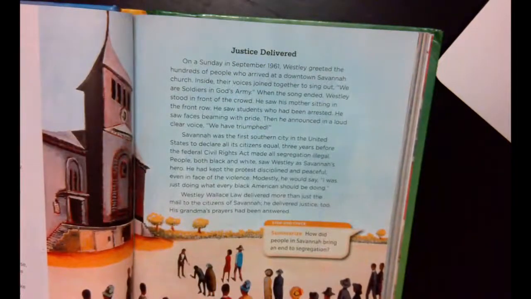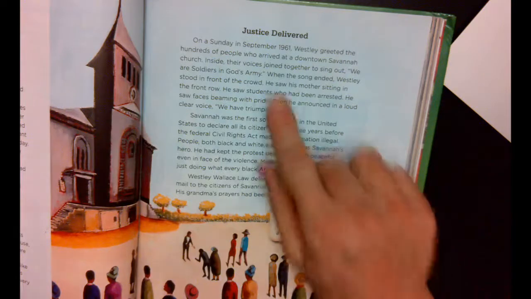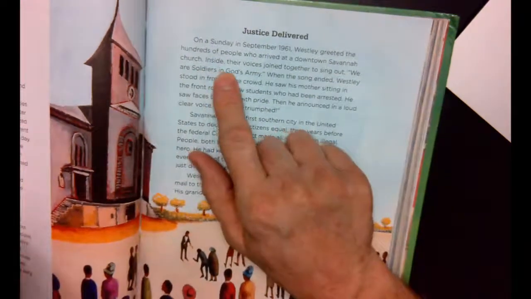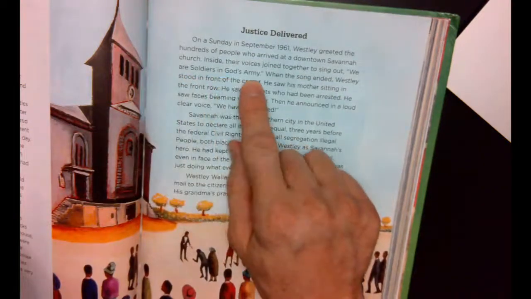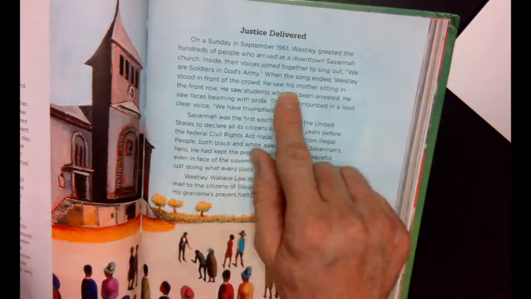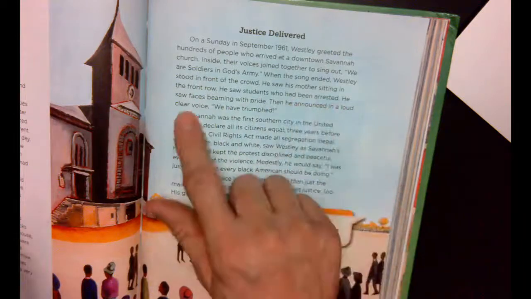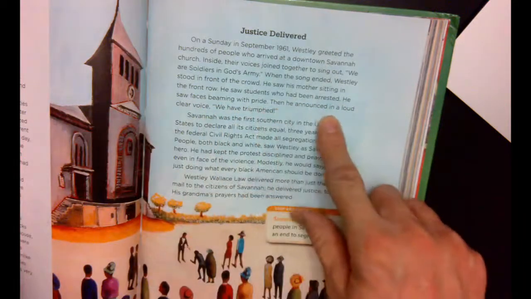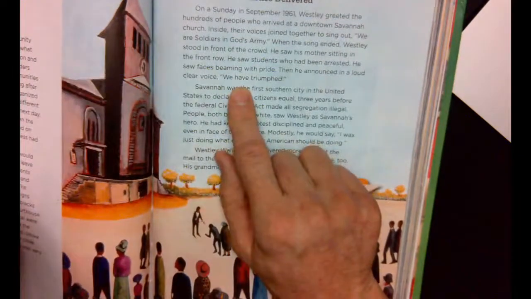Delivering justice. Sorry, I read it backwards. Justice delivered. On a Sunday in September 1961, Wesley greeted the hundreds of people who arrived at a downtown Savannah church. Inside, their voices joined together to sing out, "We are soldiers in God's army." When the song ended, Wesley stood in front of the crowd. He saw his mother sitting in the front row. He saw students who had been arrested. He saw faces beam with pride. Then he announced in a loud, clear voice, "We have triumphed."